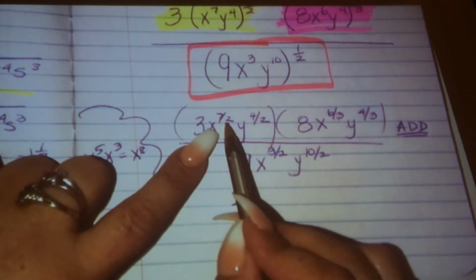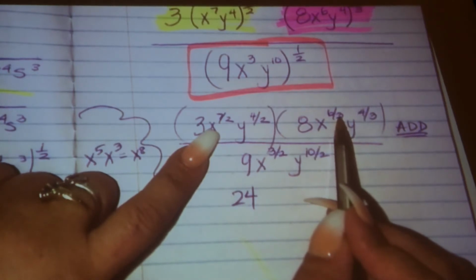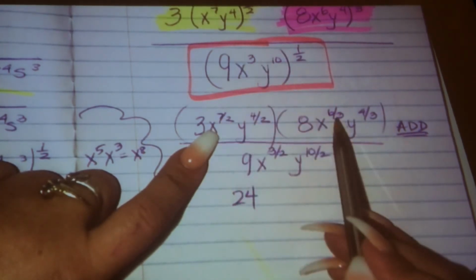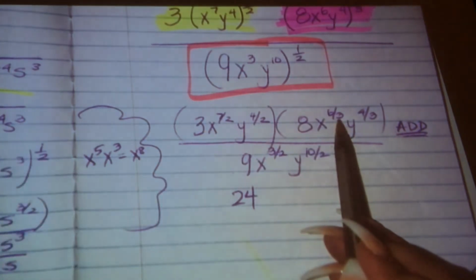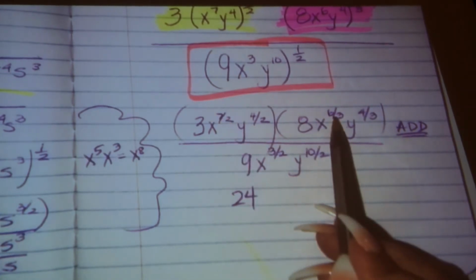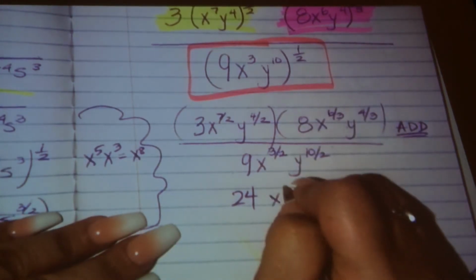What's 7/2 plus 6/3? What's 6/3? 2. You distribute the 1/2. What's 7/2 plus 2? You guys, what's 7/2? Isn't it 3.5? So what's 3.5 plus another 2? 5.5. How do you write that? No, 5 over 2 is 2.5. What's 5.5? 11 over 2. So this is x to the 11 over 2.